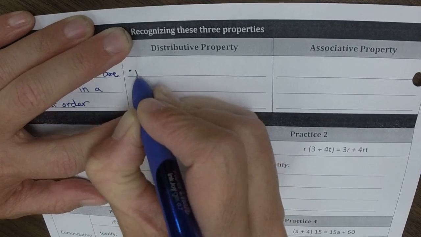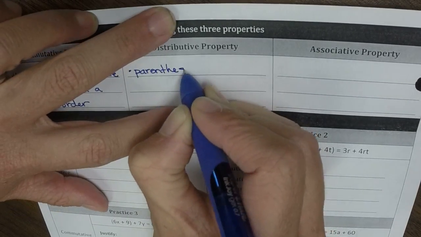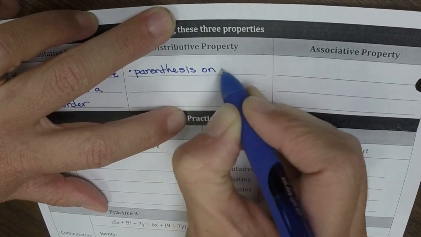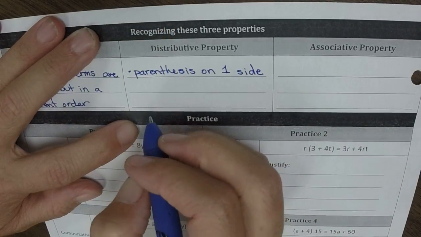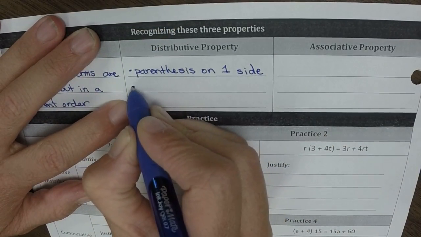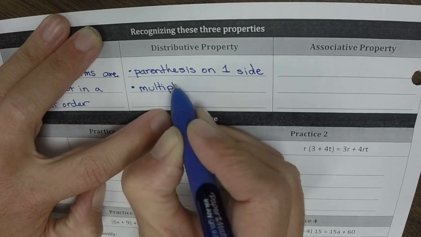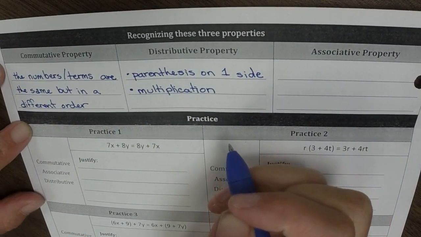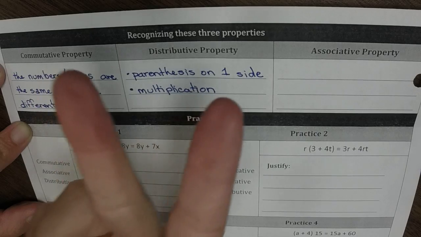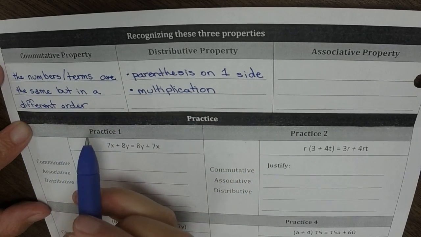The first way is that we're going to notice that there's only parentheses on one side. And then the second part, we're going to write multiplication, because this is the only property where the terms actually change. Commutative, they flip places, but they don't actually change. Okay? They just switch.